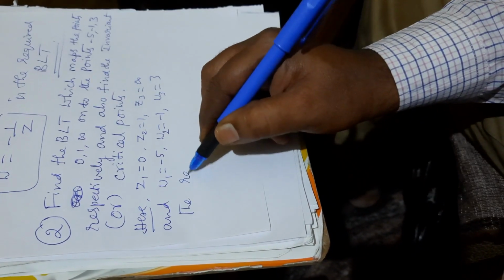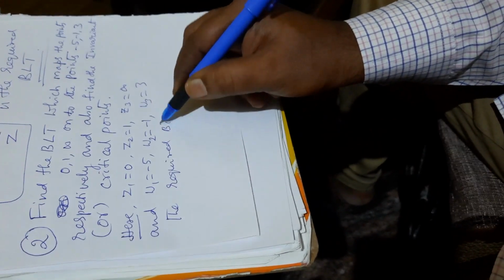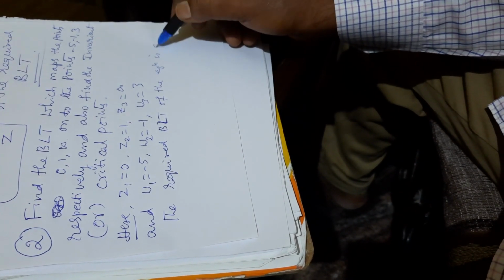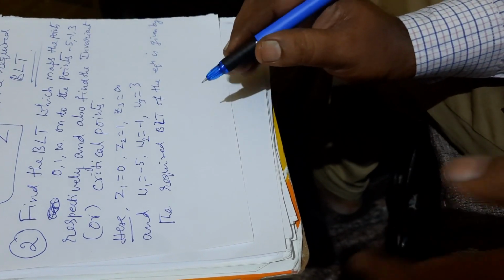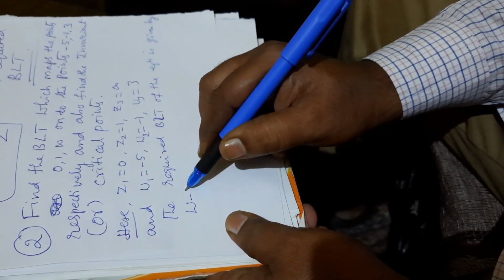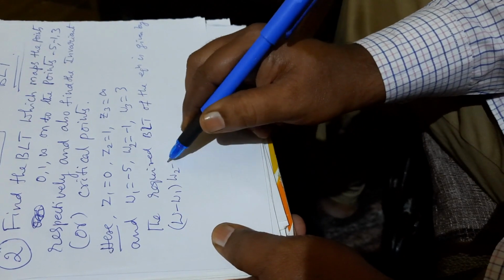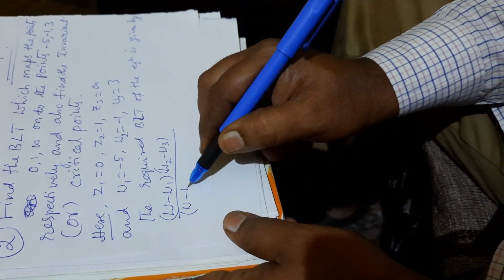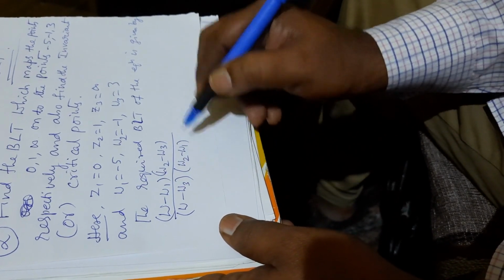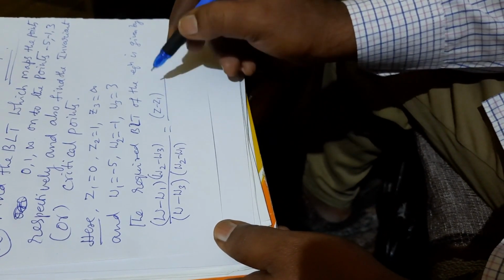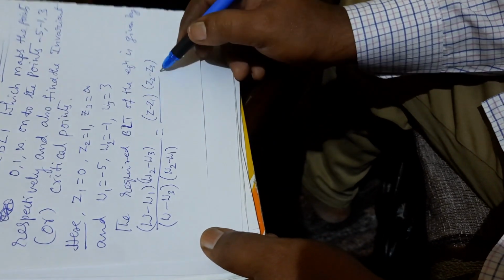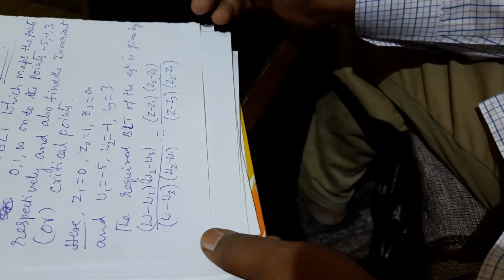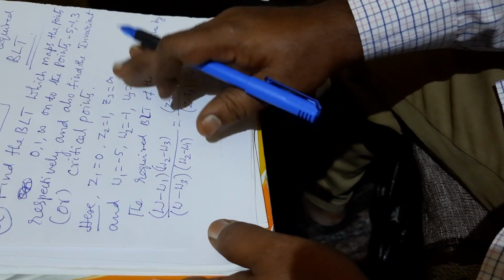The required bilinear transformation is given by: write down (W minus W1)(W2 minus W3) divided by (W minus W3)(W2 minus W1) equals (Z minus Z1)(Z2 minus Z3) divided by (Z minus Z3)(Z2 minus Z1). Here just substitute these points.